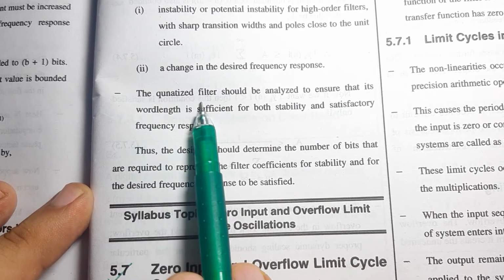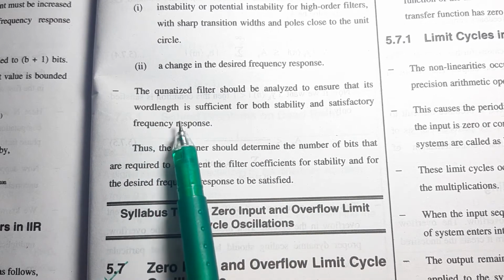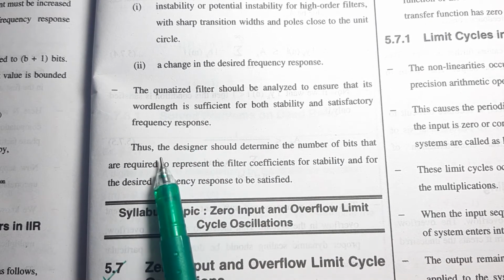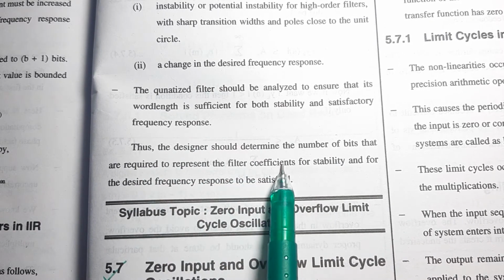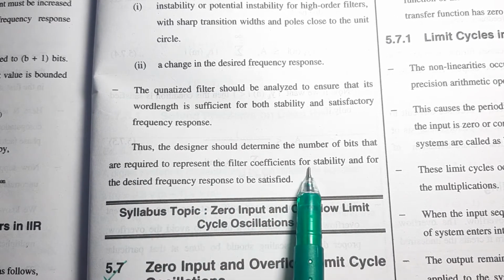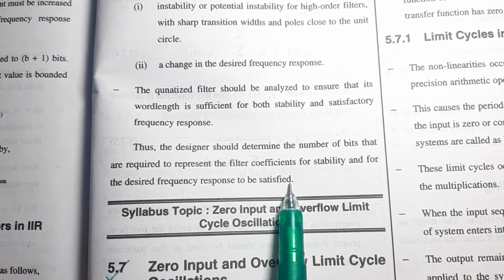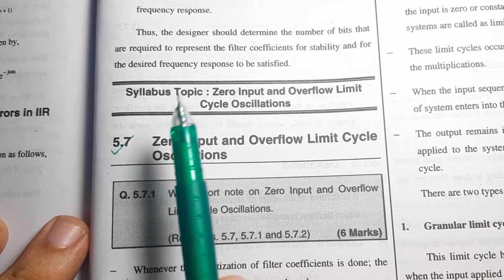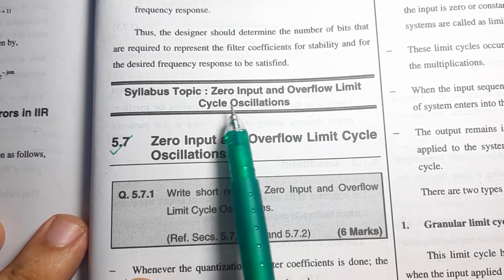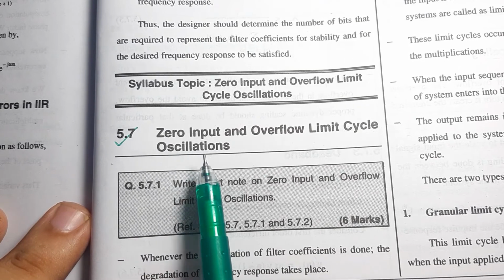Now, the quantized filter should be analyzed to ensure that its word length is sufficient for both stability and satisfactory frequency response. Therefore, the designer should determine the number of bits that are required to represent the filter coefficients for stability and for the desired frequency response to be satisfied. Now, the syllabus topic that we are going to cover next is zero input and overflow limit cycle oscillation. Zero input and overflow limit cycle oscillation, what do we mean by that?